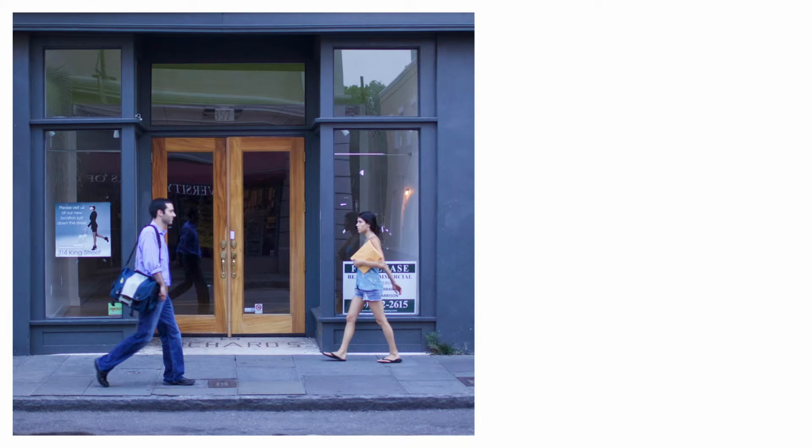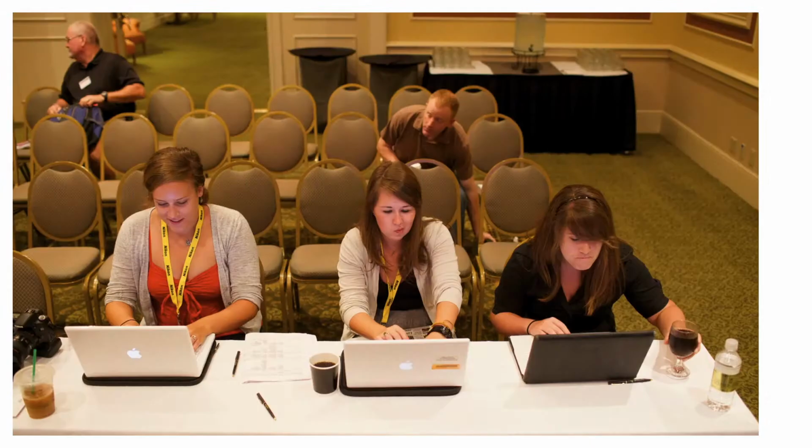So having a picture that's sort of a wide shot that gives you an idea of how many people are involved or the location of this will really help ground your story and give your readers an idea as to where the story is coming from.